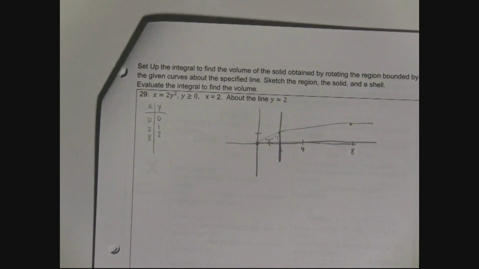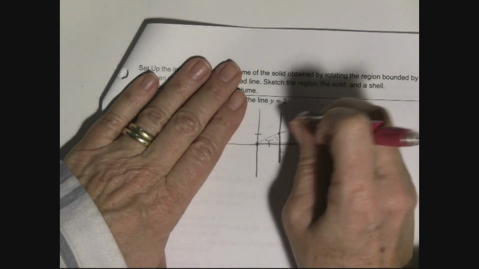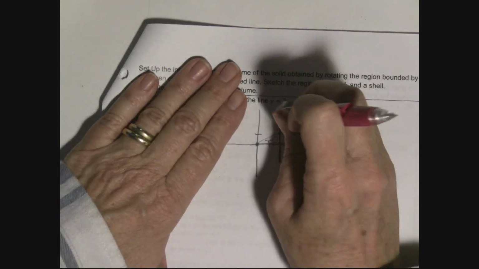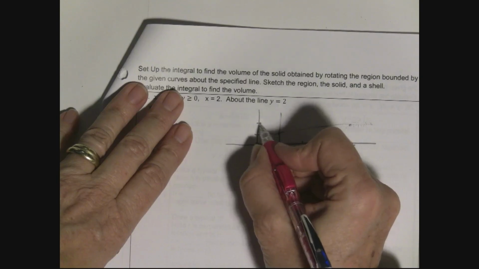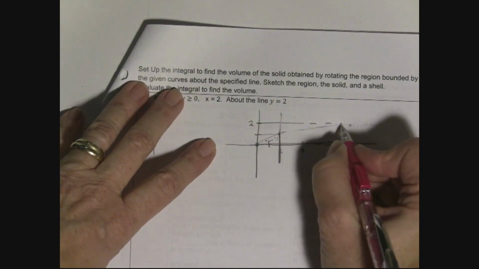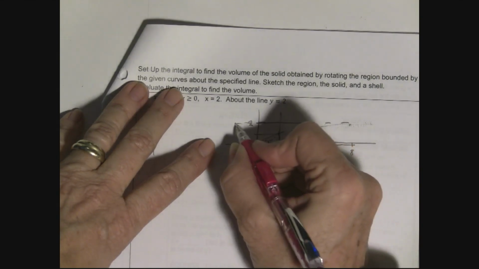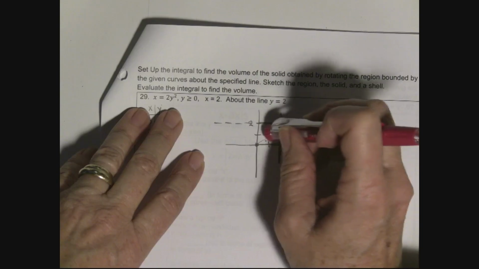Okay. And then I'm going to go around the line y equals 2. And so I'm going to erase this part over here because I don't really need it. And I'm going to erase that up there. And this is at 1, right? And this is at 2. And I'm going to draw that in here, y equals 2. I usually draw it dotted. And I started not drawing it dotted there and realized I usually draw it dotted. And then I just kind of want to clean this stuff up.